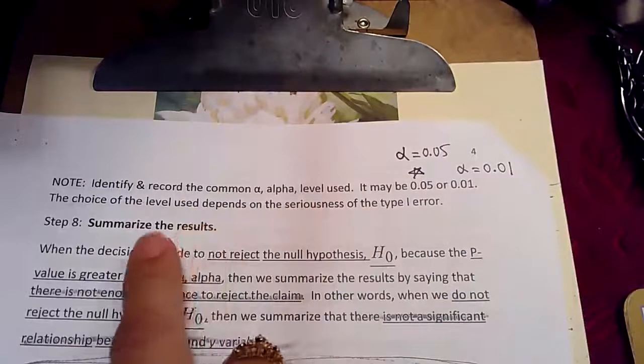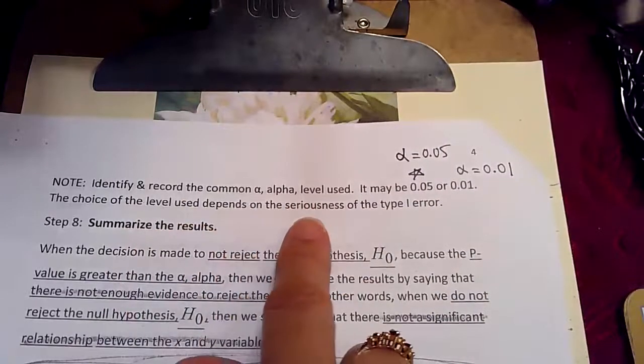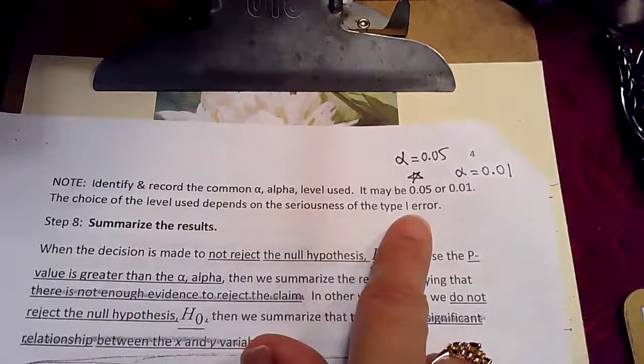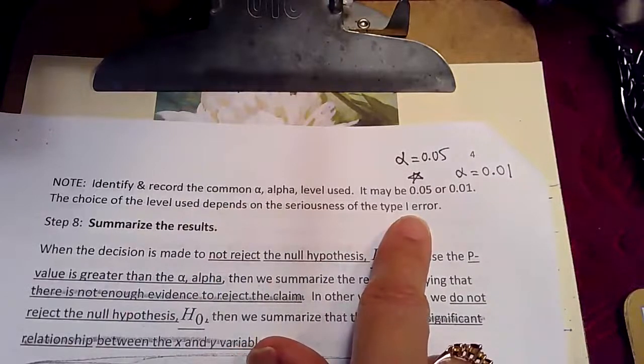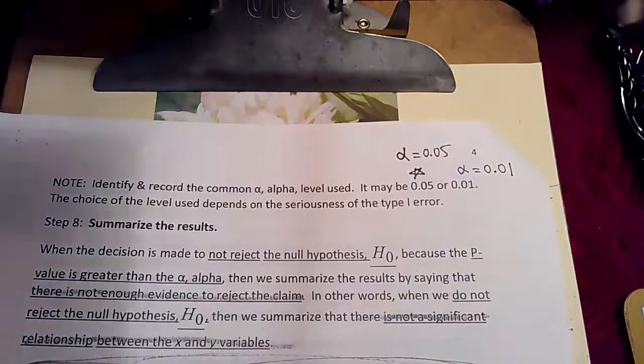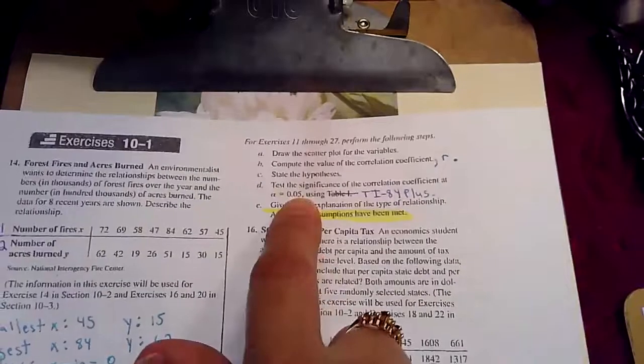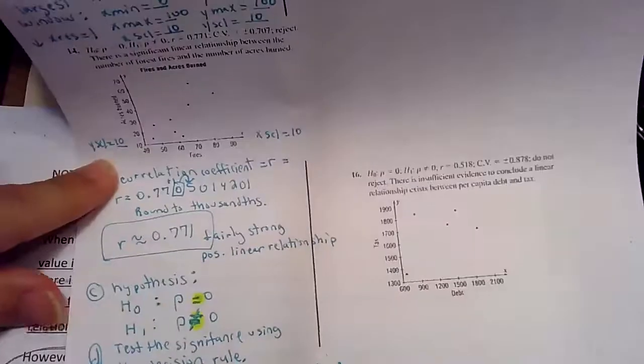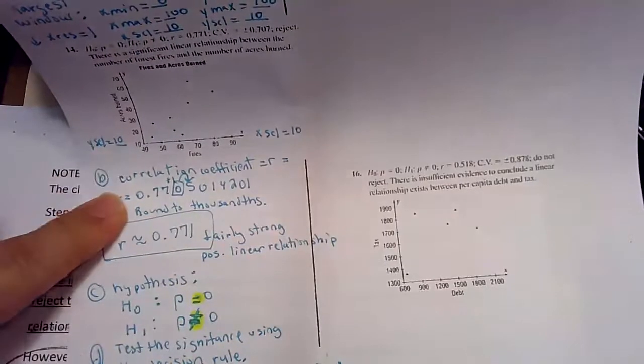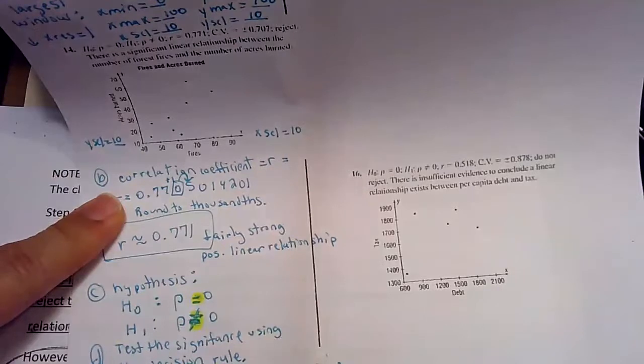The choice of the level depends on the seriousness of what they call a type 1 error. So for us, our alpha is 0.05. So you want to come over here, and our alpha is 0.05.